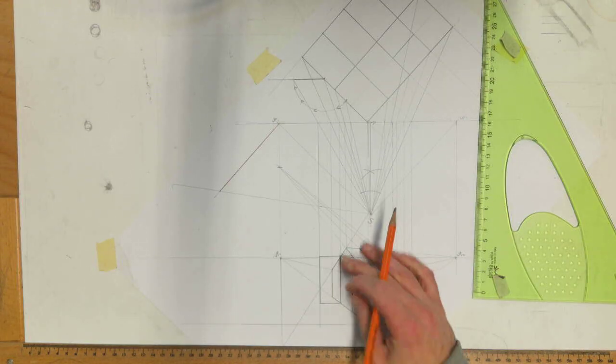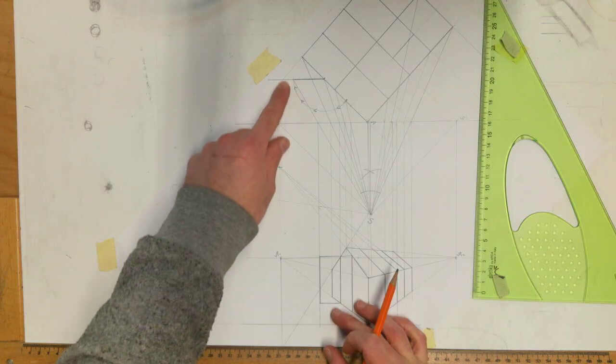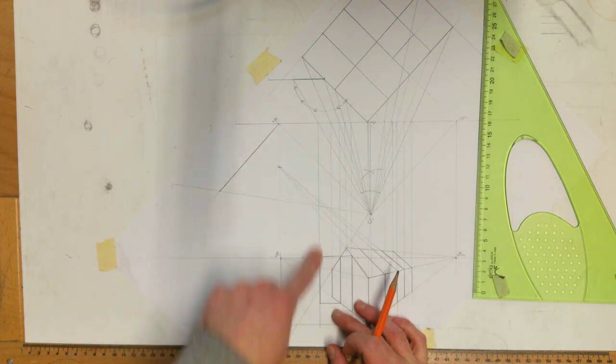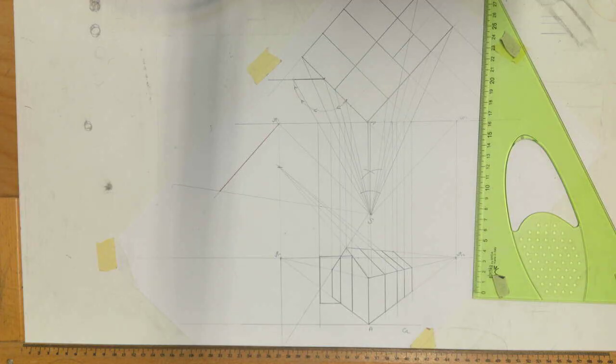So the top and the bottom of the door go straight across, where it hits our picture plane from our spectator goes straight down. So that's part B, fairly easy enough.